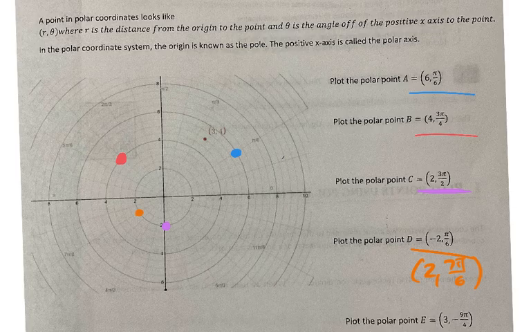However you want to think about it, you could think if you go negative 2, and originally this is 2, so negative 2 is here, and then we would rotate pi over 6. I don't really like doing it that way, but that's fine. I would rather rotate pi over 6 and then move negative 2, which would move me in the opposite direction. Either way, you get the same thing. Just add 1 pi.